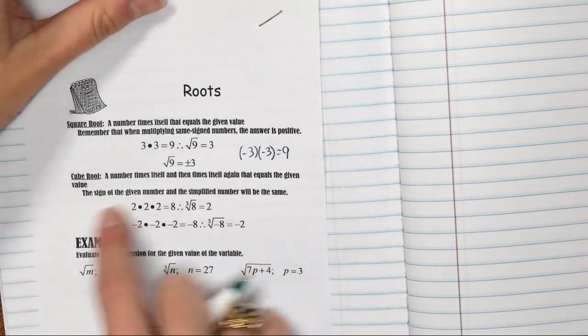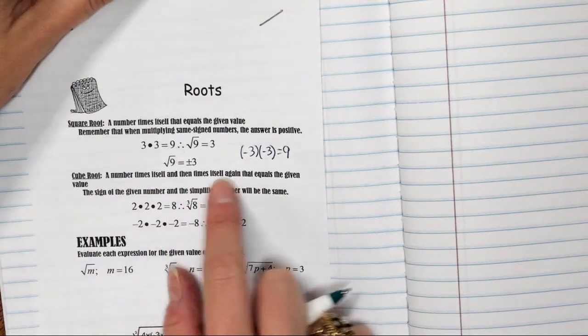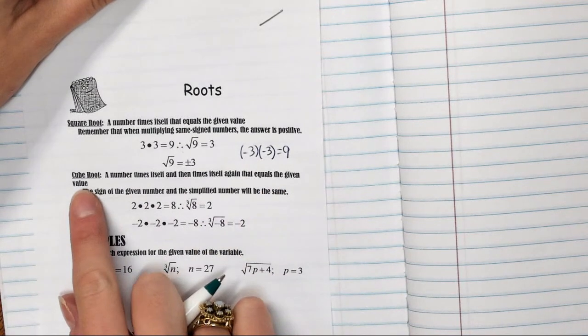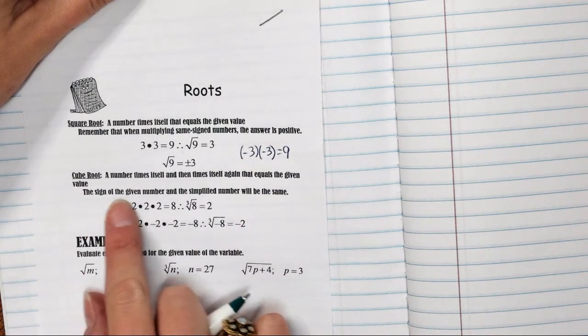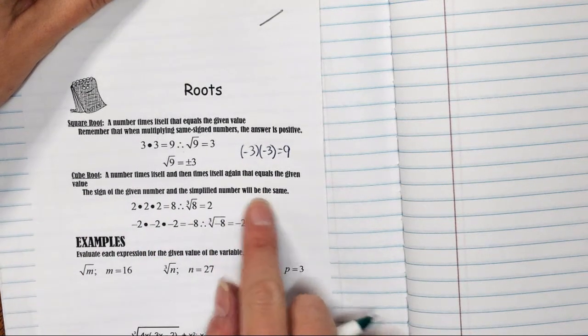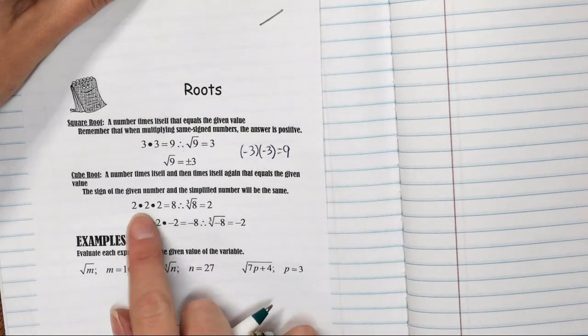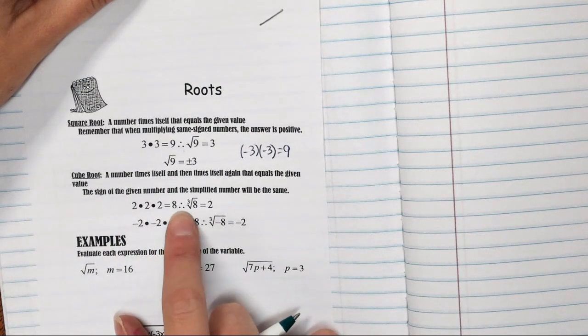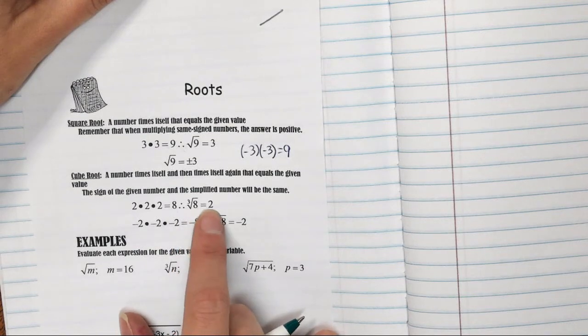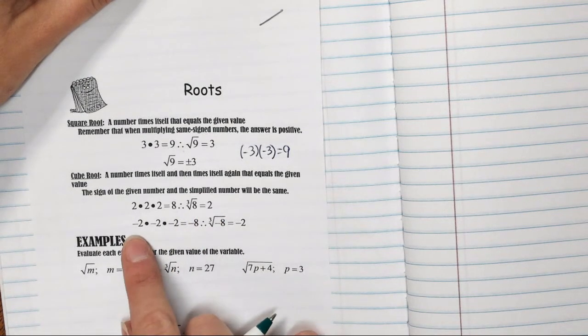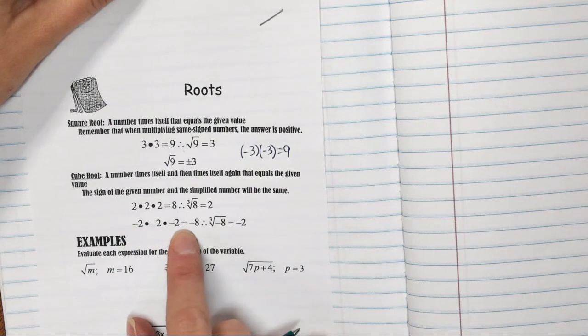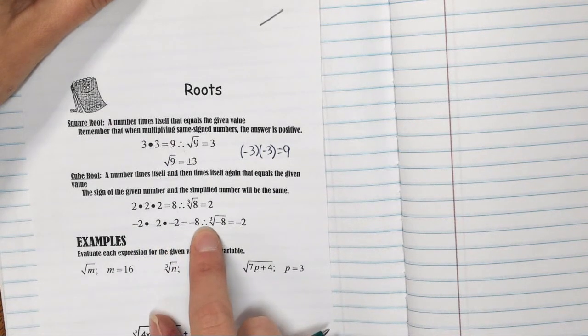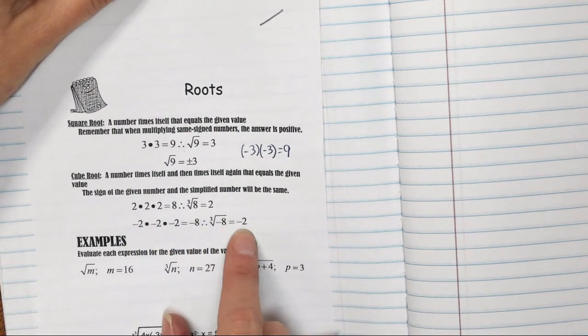A cube root is a number times itself and then times itself again that equals the given value. The sign of the given number and the simplified number will be the same. So 2 times 2 times 2 is equal to 8. Therefore, those little dots mean therefore, the cube root of 8 is equal to 2. Negative 2 times negative 2 times negative 2 is equal to negative 8. Therefore, the cube root of negative 8 is equal to negative 2.